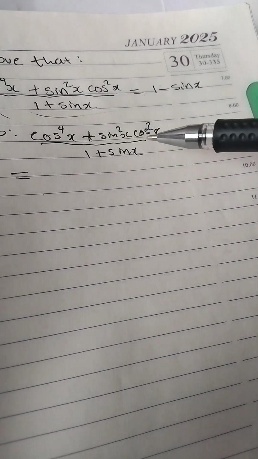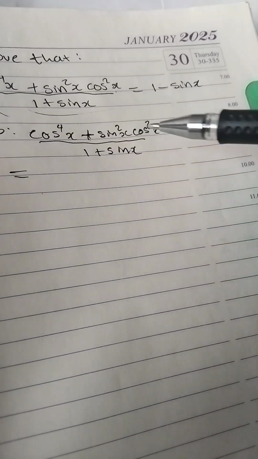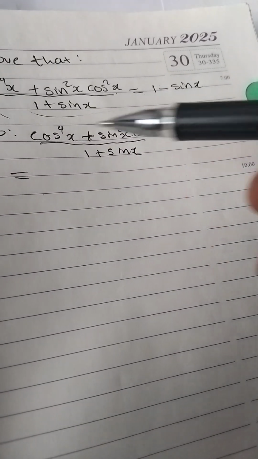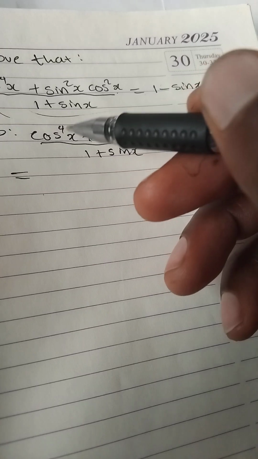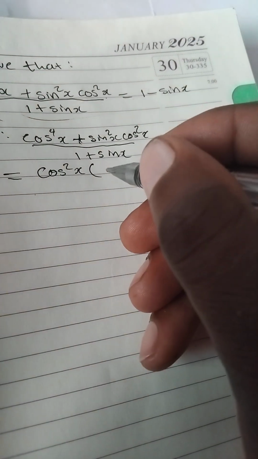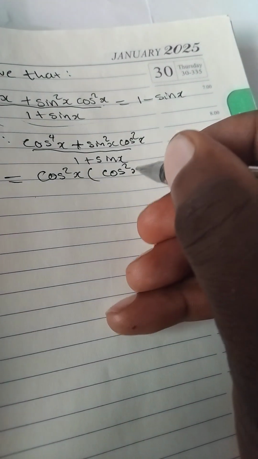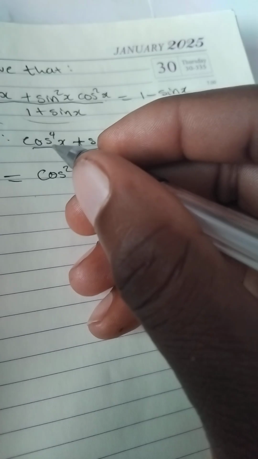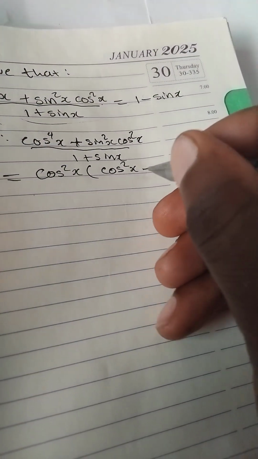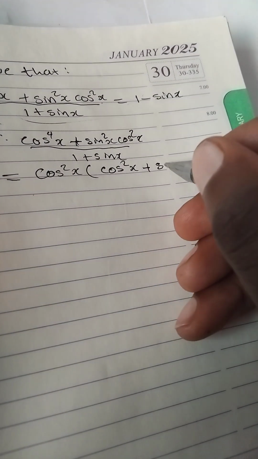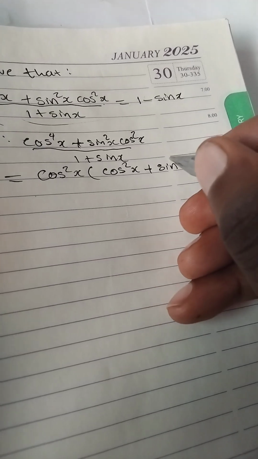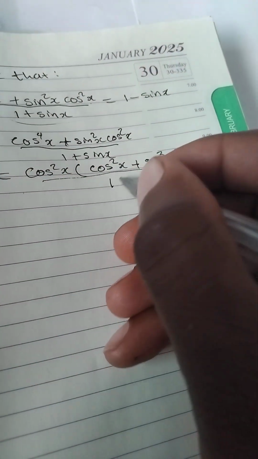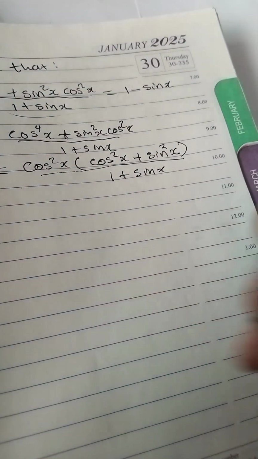We only have cos here, and here we have cos squared. So we take the smallest one, which is cos squared, because it can go into this twice. So we'll say cos squared x as a common factor. Now you'll be left with cos squared x, since cos squared x times cos squared x is cos^4 x. Then you have plus, and in this case we are left with only sin x, all over 1 plus sin x.